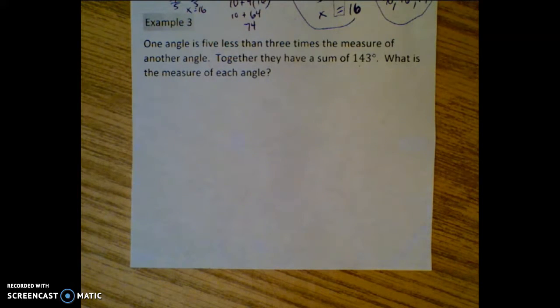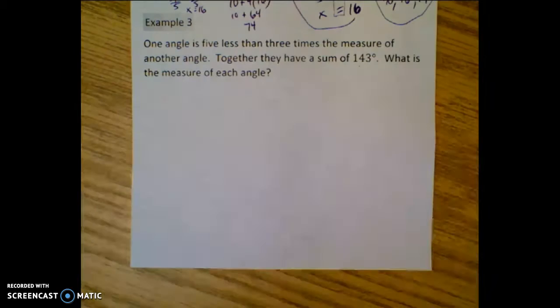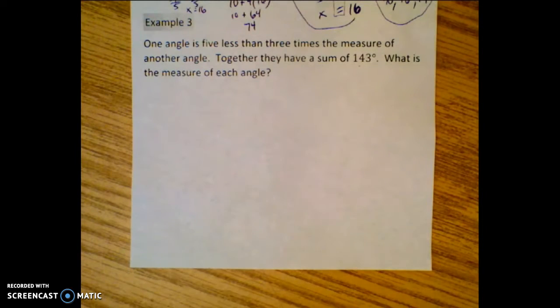Okay, here we are looking at our last example. When we're done with this example, we are going to tape this into our notebook, and I'll be sure to show you a picture of what that needs to look like. In the meantime, we're going to draw a picture for this scenario.